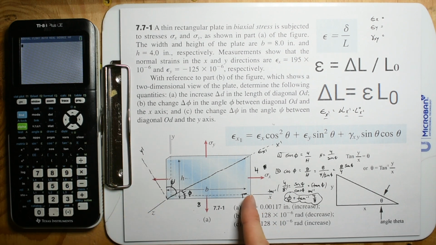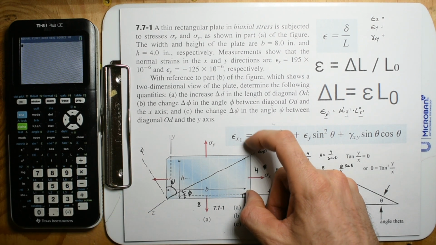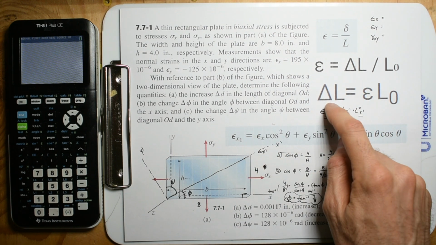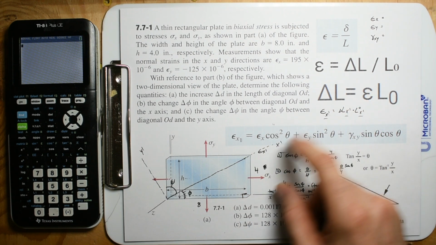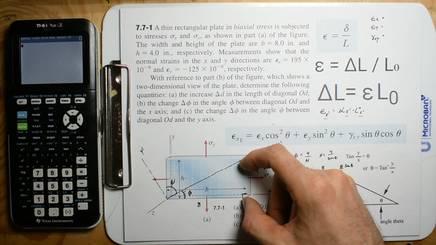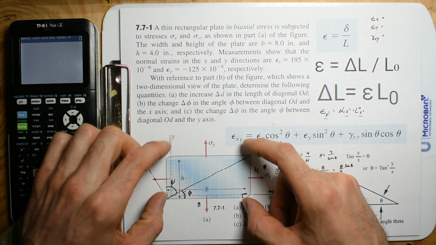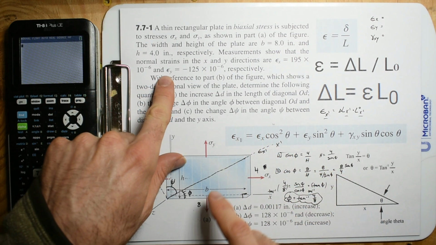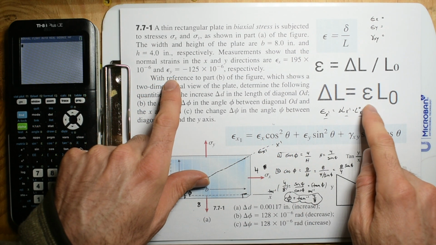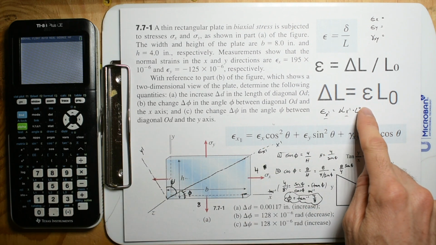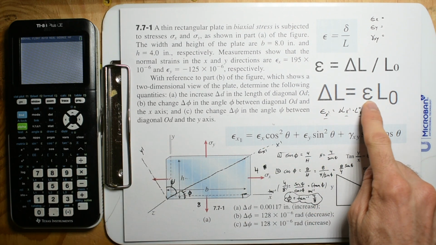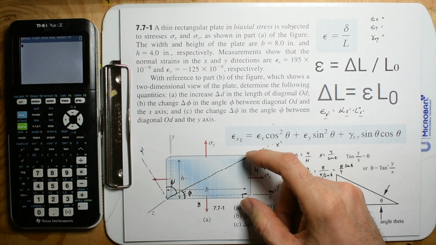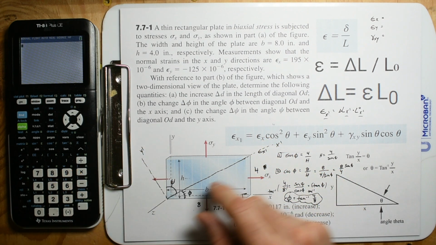So anyway, that was the change in length in this direction. And so for these problems, it's very important to get fast at understanding this change in length is the normal strain in that direction times the initial length. So if I want to know how much this is increasing in length this way due to a positive strain in the y direction, we don't have a positive, but still, we can treat it the same way: the change in length will be the strain in the y times the initial length. And that's going to come out a negative number, and that's going to say that, hey, this length didn't go that way, it actually went this way.